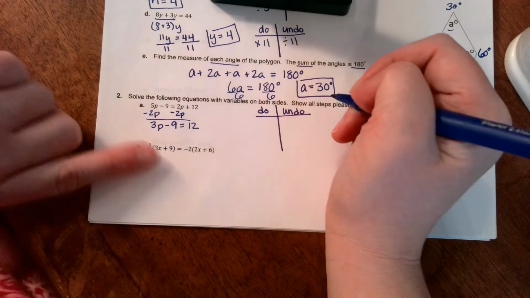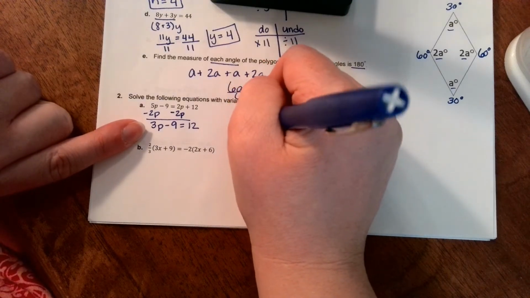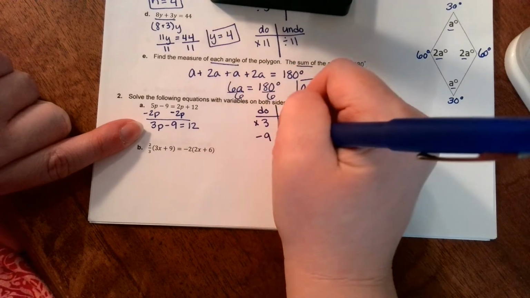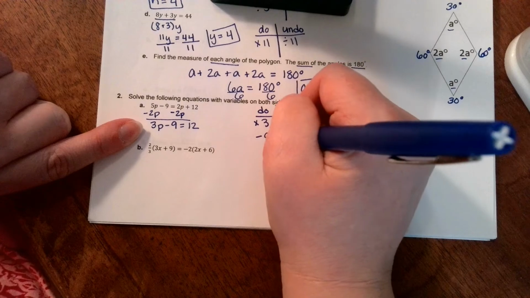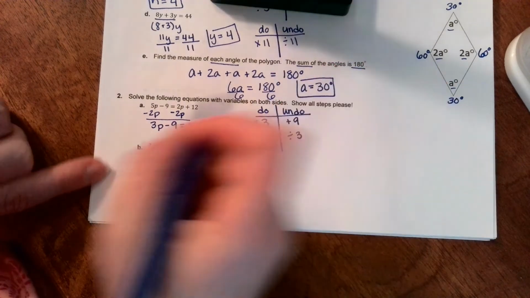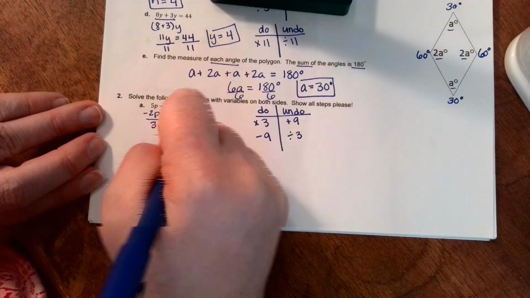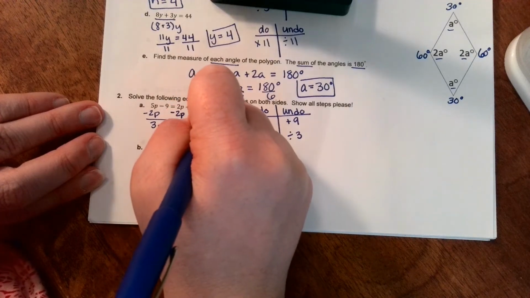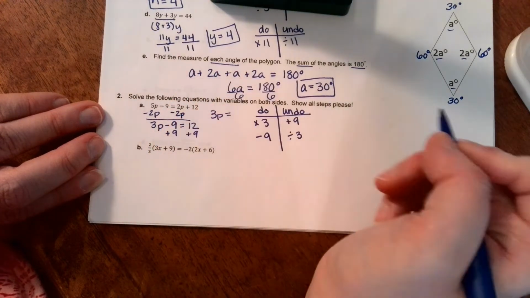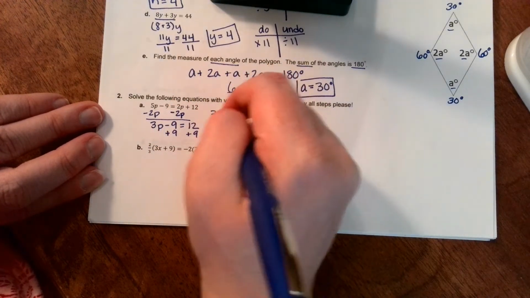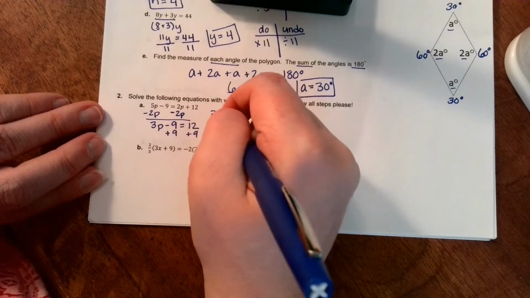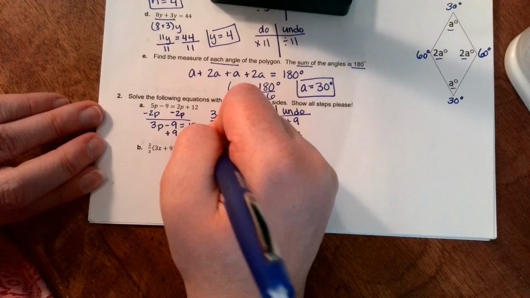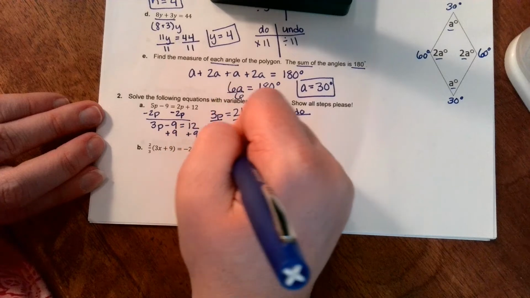So what's happening to p? Well, it's being multiplied by 3, and then I'm subtracting 9. So to undo that, we're going to add 9 and divide by 3. So we'll add 9 to each side, and 3p is going to equal 12 plus 9, which is 21. And then we're going to divide both sides by 3, and p equals 7.